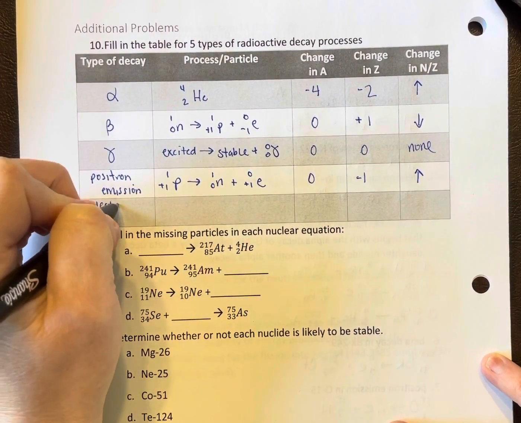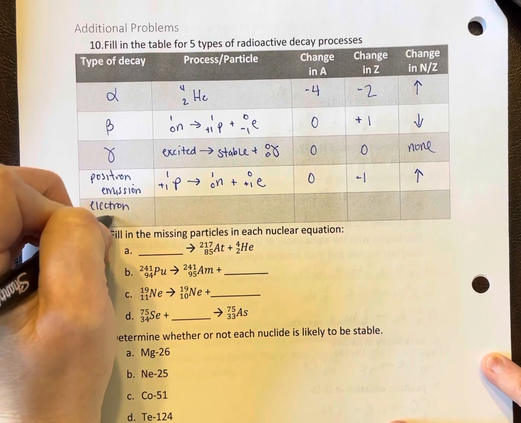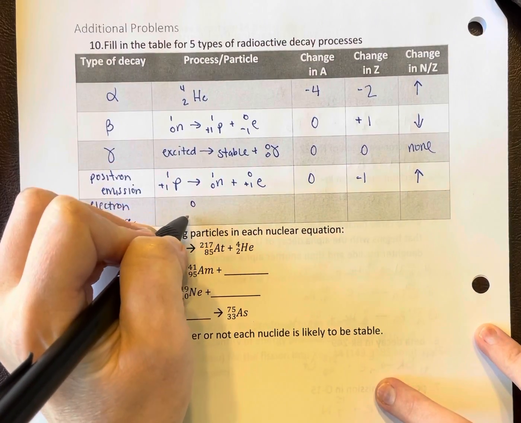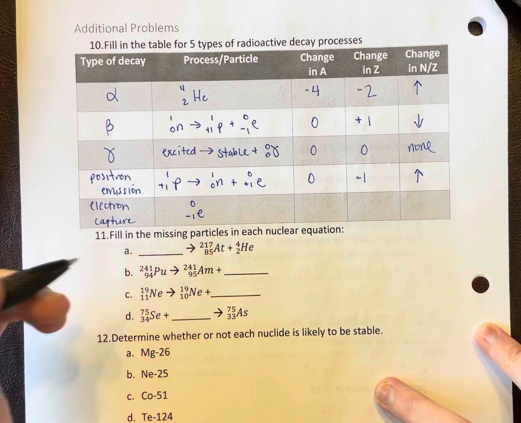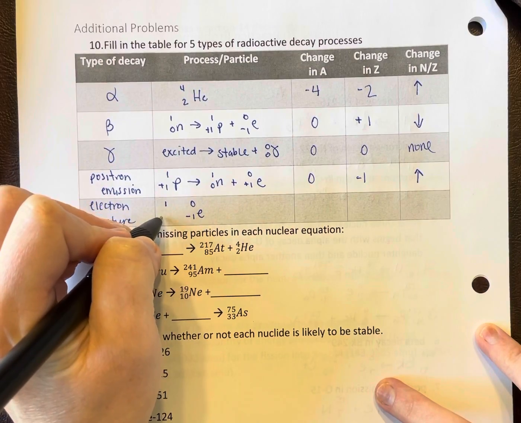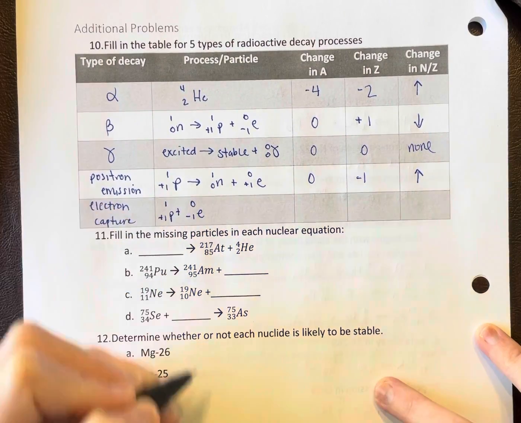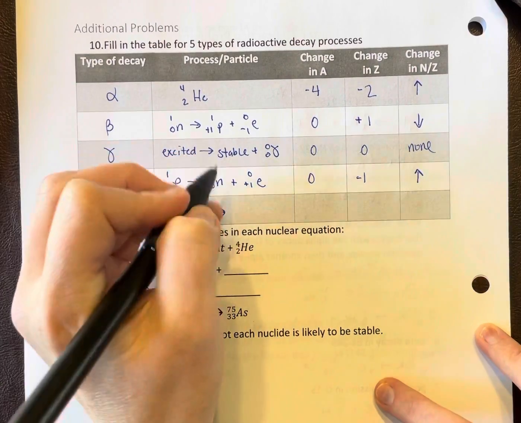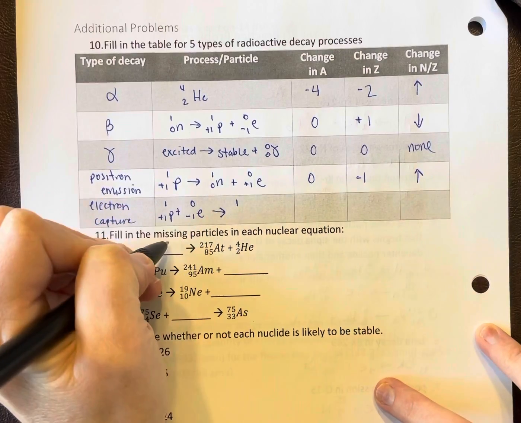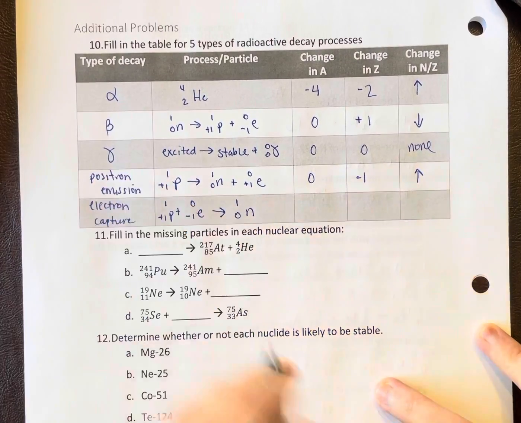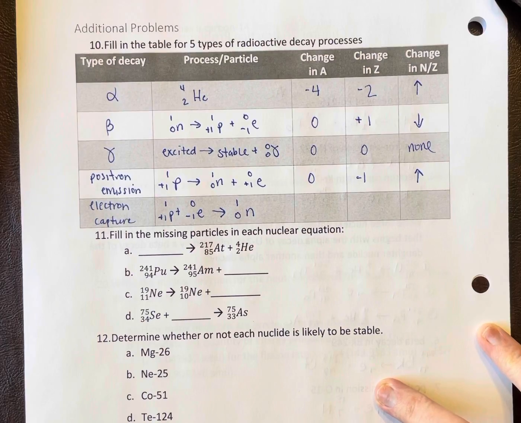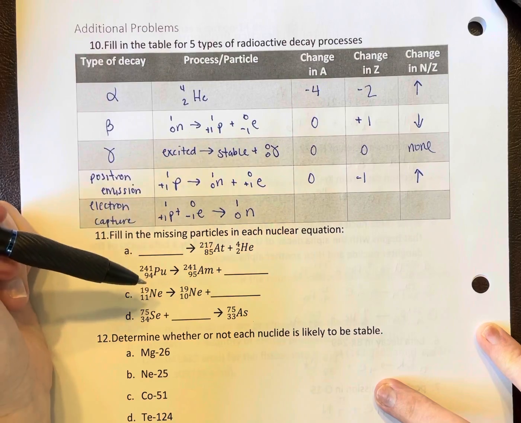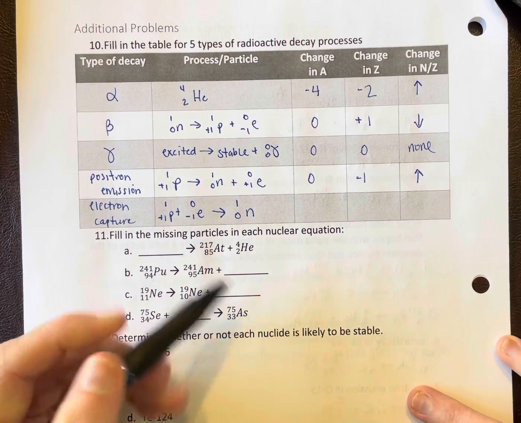Electron capture. This is where an electron is captured by the nucleus and it mixes with a proton, so those two combine, and you get 1, 0, you create a neutron. So here we have breakdown of a proton, capture of an electron.